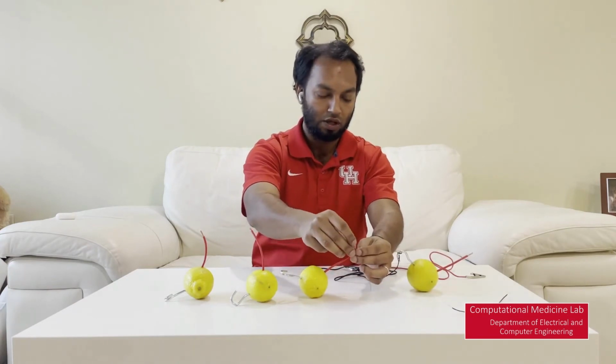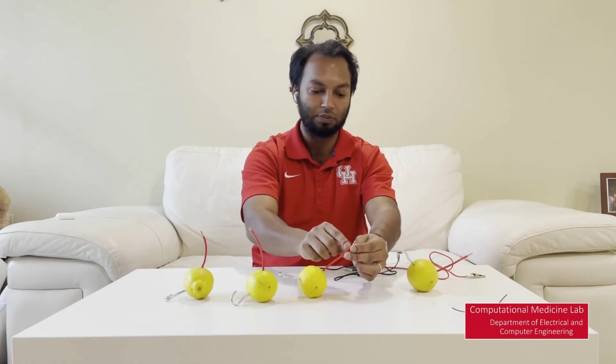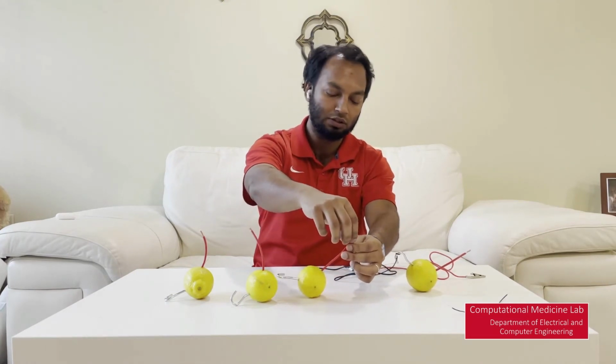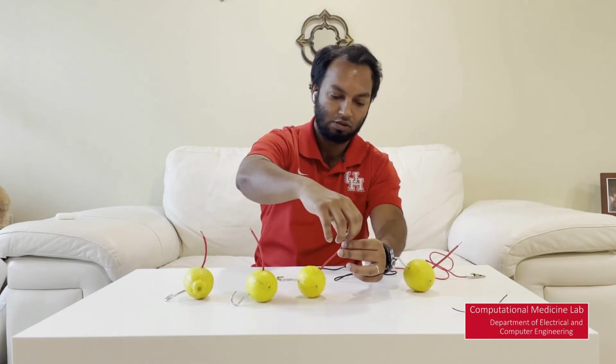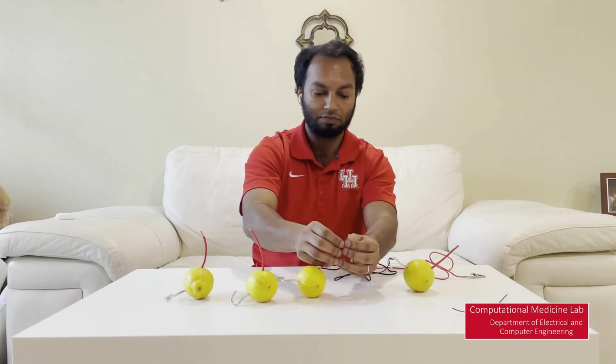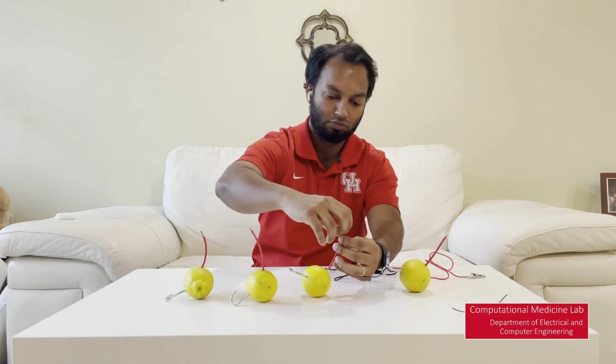And here the other end should be touching the stripped metal parts together, like this, so that there is a metal to metal contact. We do the same for all 4 of them. So our lemon battery is now ready.